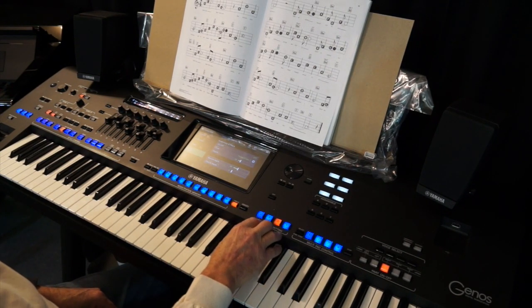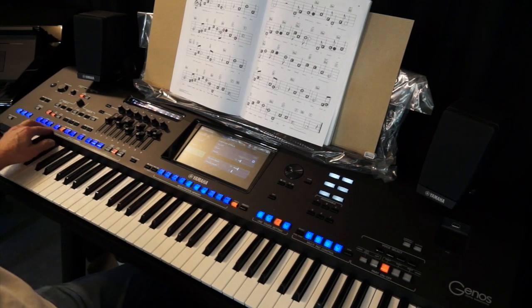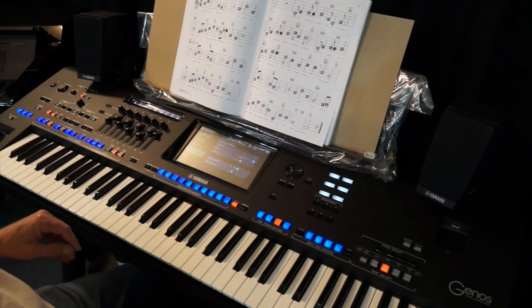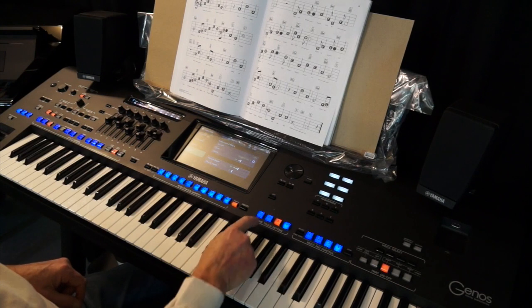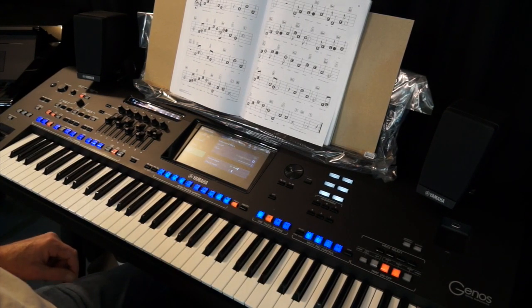So if I listen now, and I put on my sync start and my intro 3, I'm on variation B, and of course here we are on OTS 2.